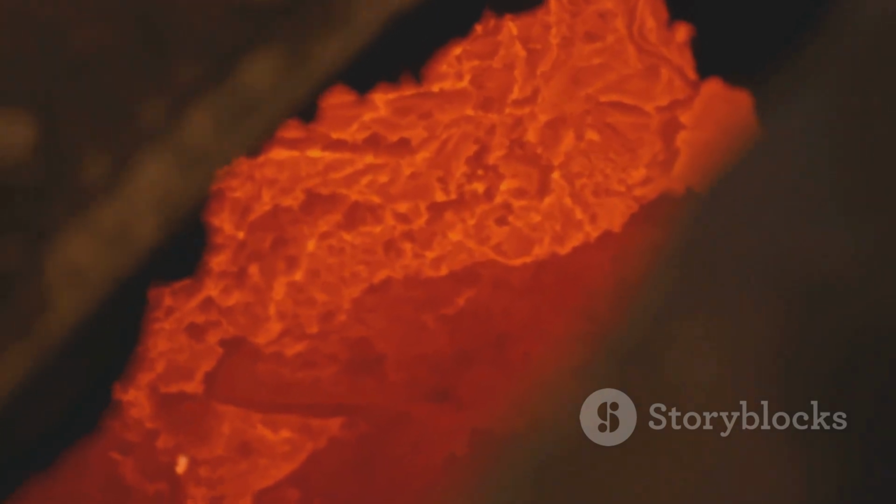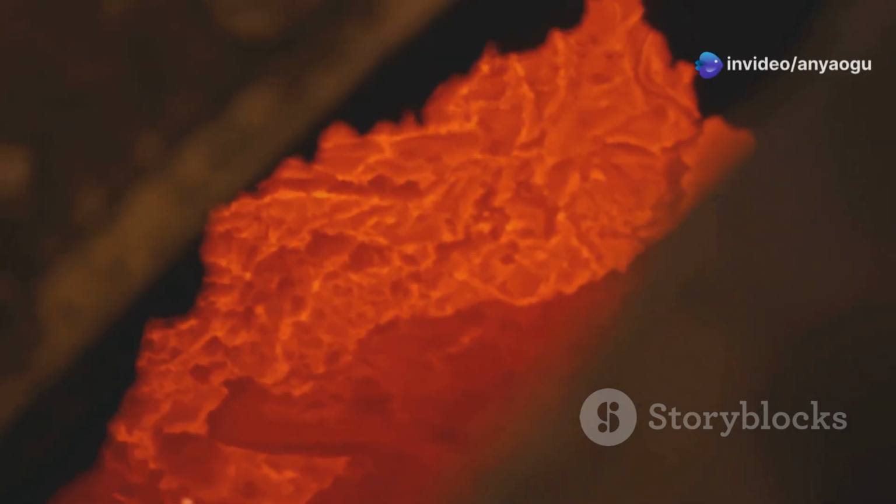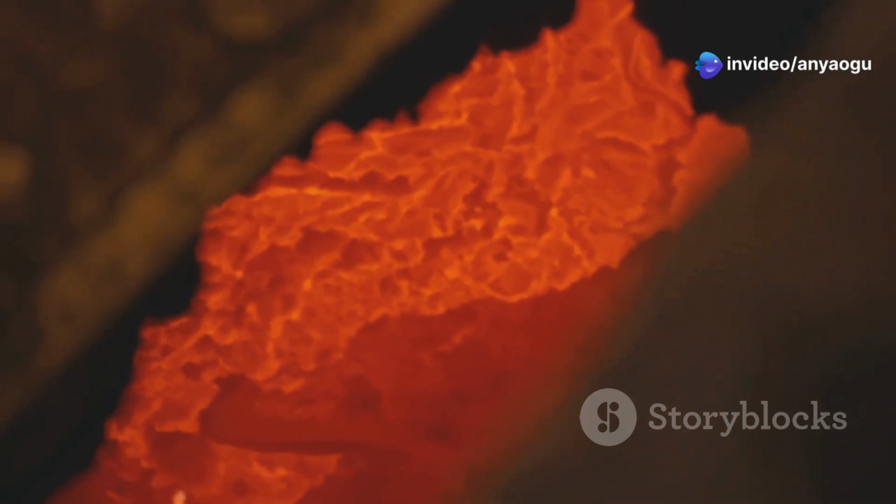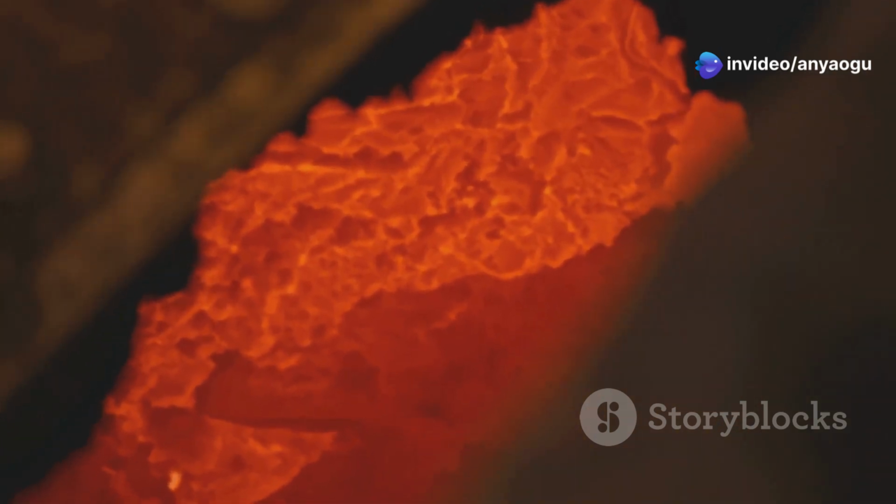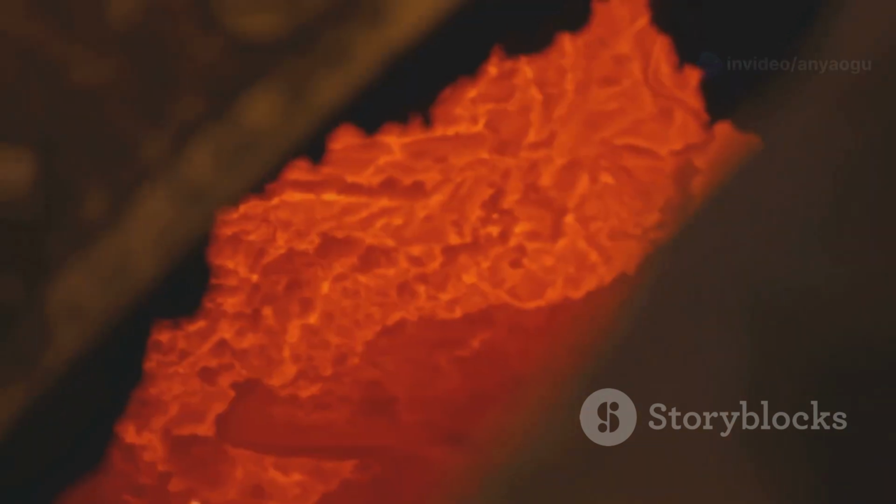This process is very efficient in solids, especially metals, where the molecules are closely packed together. The energy transfer is quick and can be felt almost instantly.